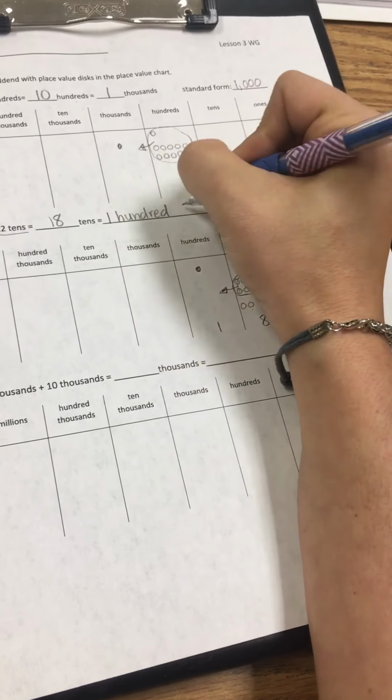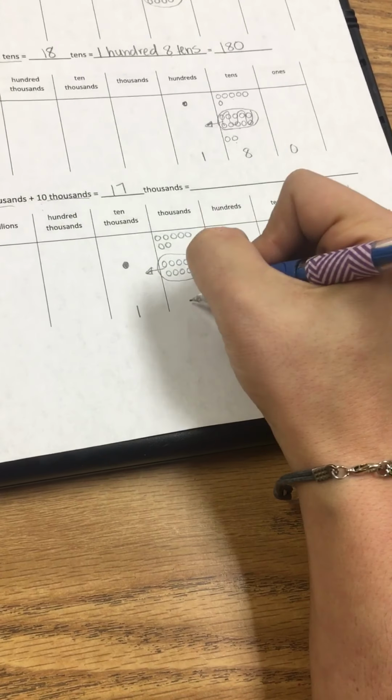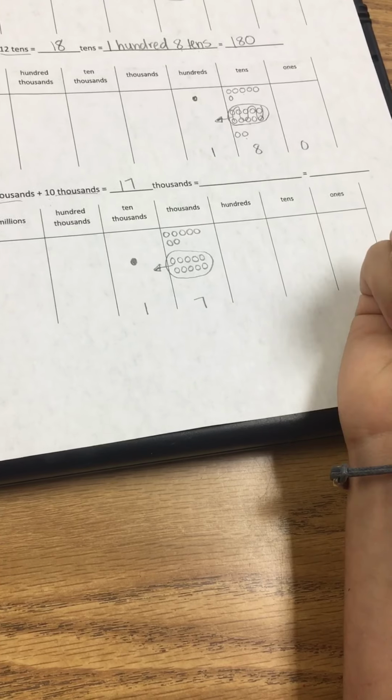So right now we have 17 thousands. But we know that this 10 can be bundled and be named a larger unit, which is our 10,000. So now we have 1 10,000 and we have 7 thousands.